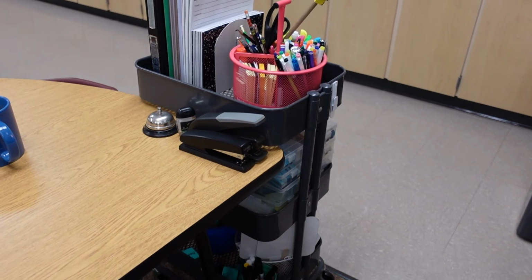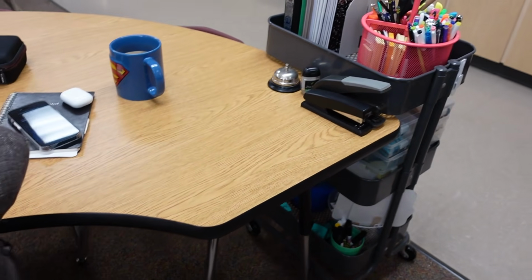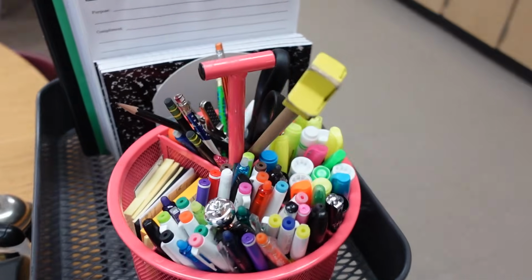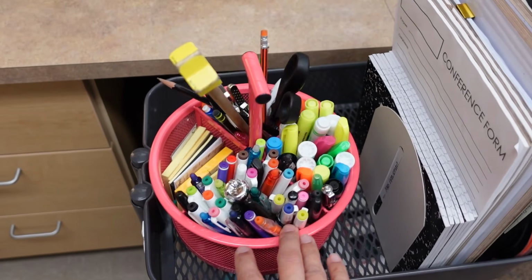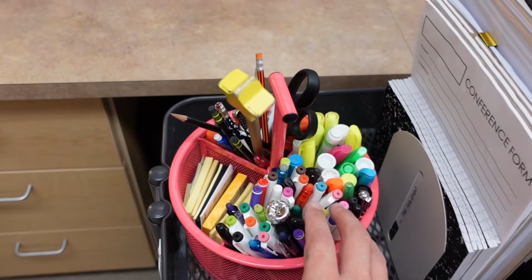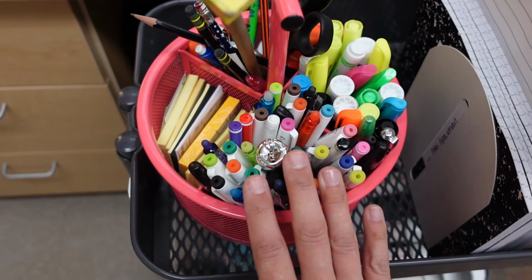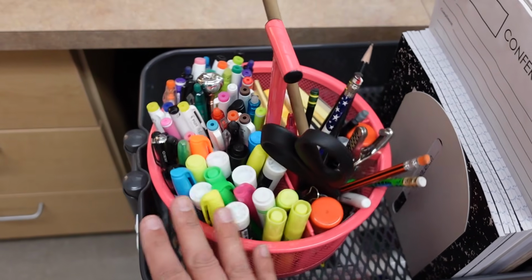So this is my cart system. It stays right here next to my small group area. And let's go ahead and get started with the very top. So let's look at what I have in here. I have a Lakeshore caddy, which was gifted to me. And inside of the caddy, I do have it organized, even though it doesn't look that way. I have all of my erasable pens in this section. I have highlighters and dry erase markers in this one.